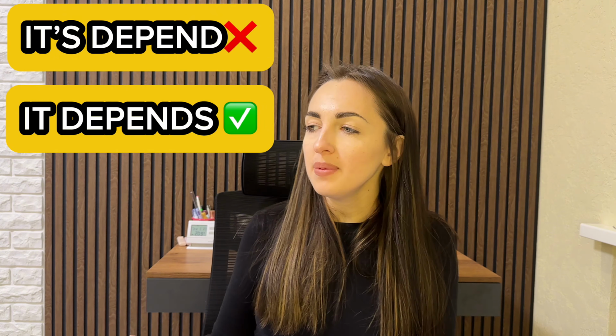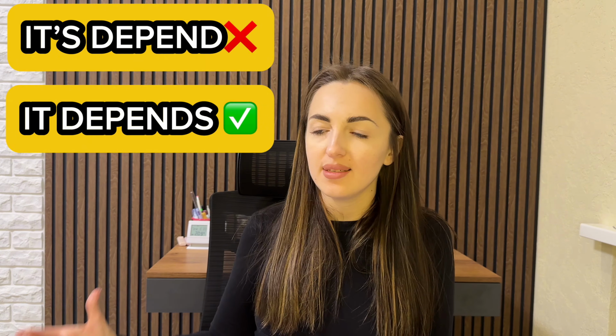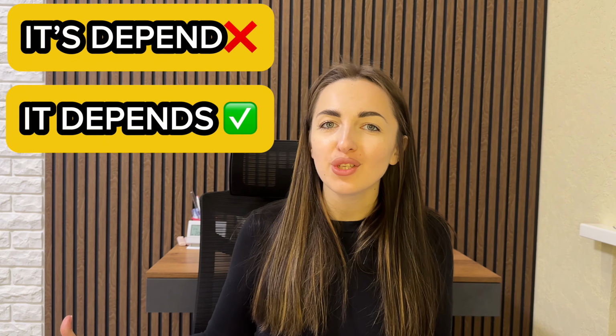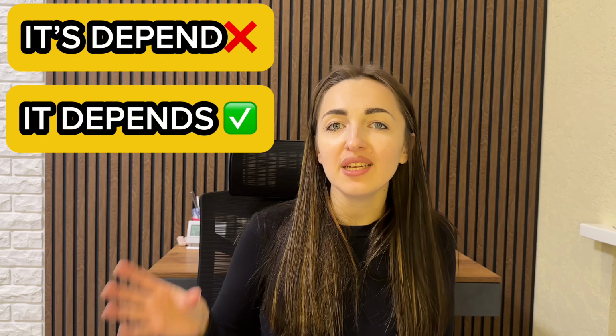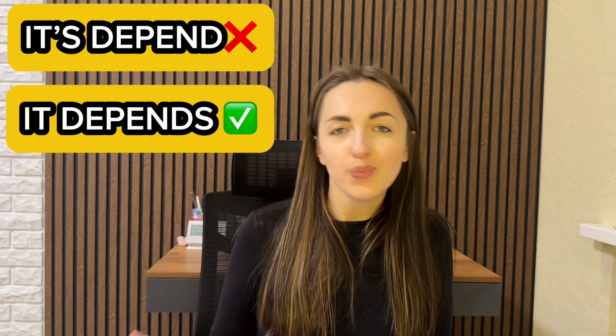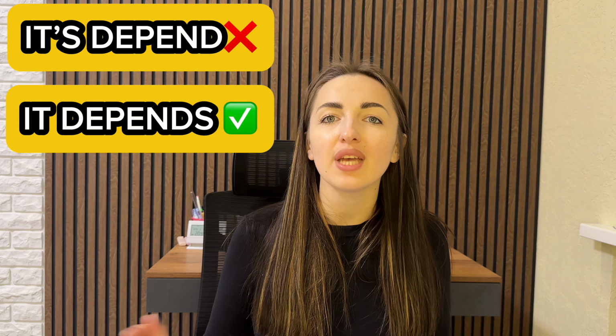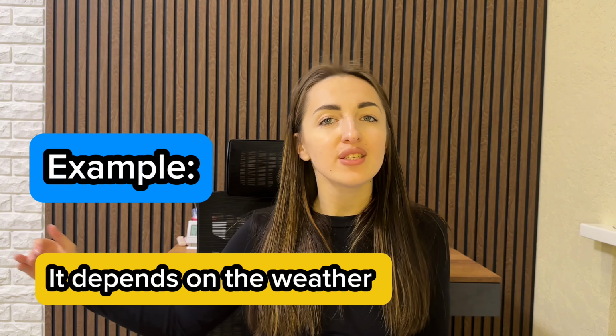Next mistake is "it's depend." Many people say it's depend because probably they think that depend is an adjective and not a verb. So they would use it is depend, but it's not correct. Depend is a verb, and in present simple, when we use he, she, it in positive sentences, we add s at the end of the verb. For example, it depends on the weather.